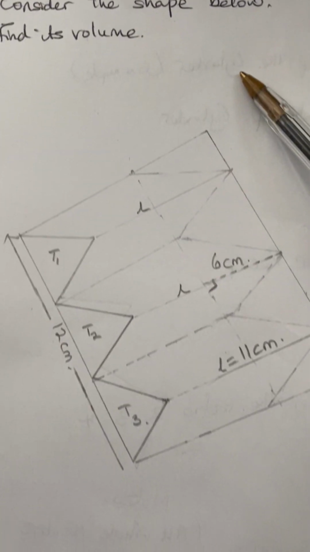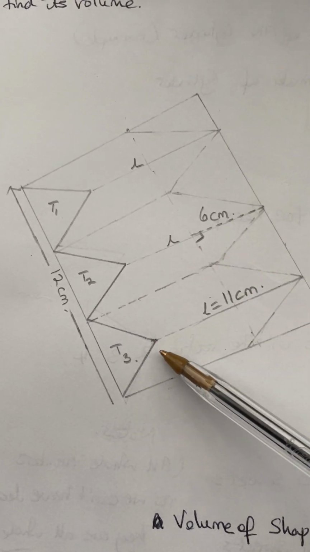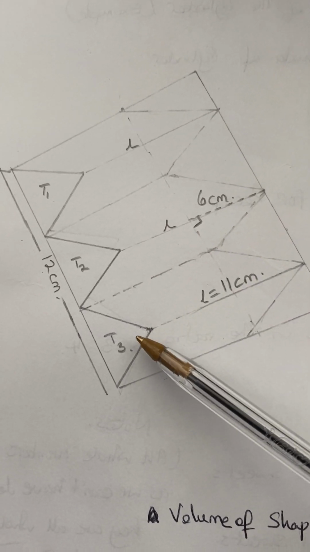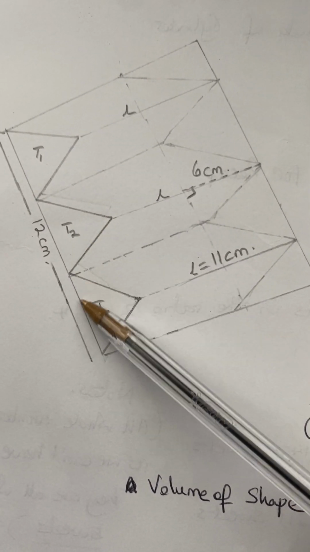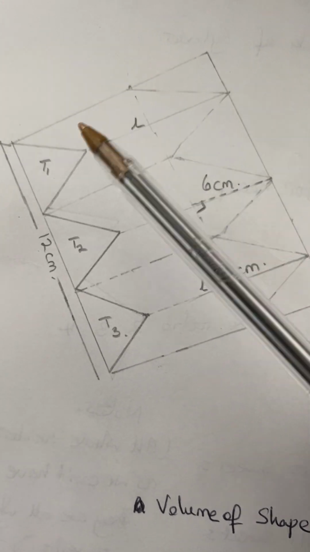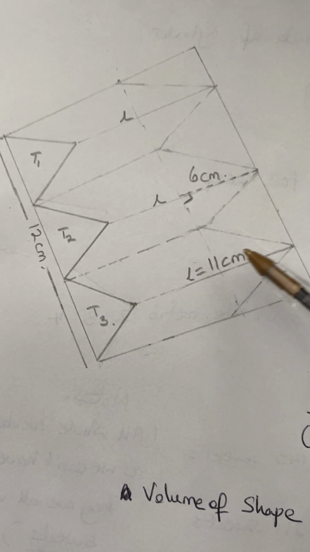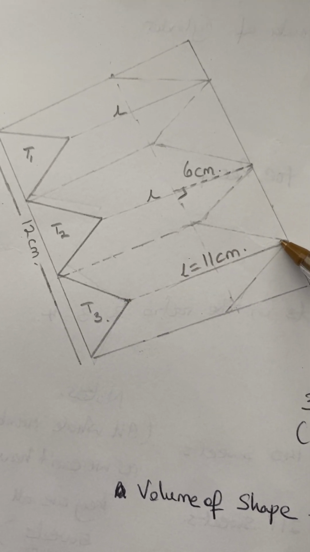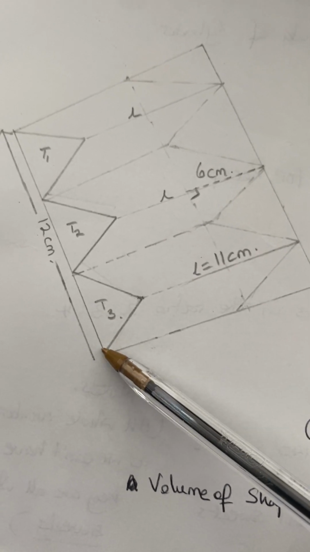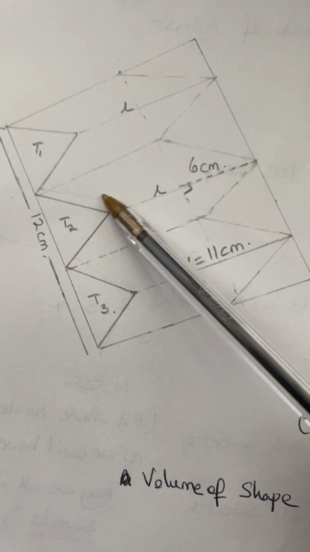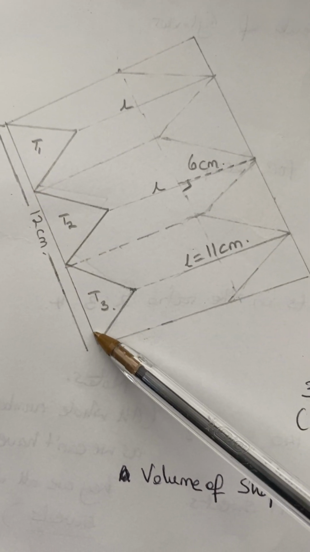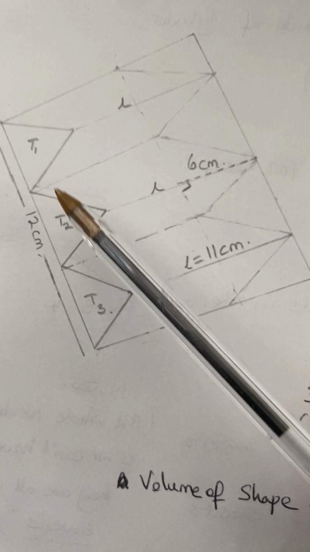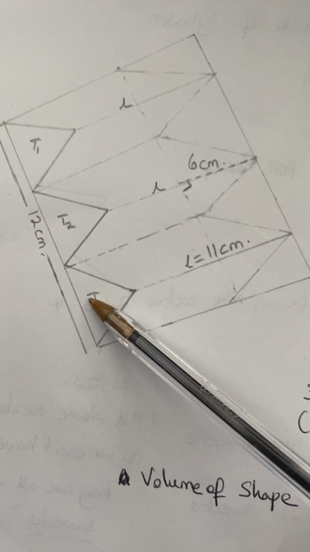So for the first example here I have for you, this is a prism. It's like 3 same triangles together. So you have the length from there to there. That is the length of the prism, but it has 1, 2, 3, 4, 5, 6, 7 sides, and these sides are 3 similar triangles.